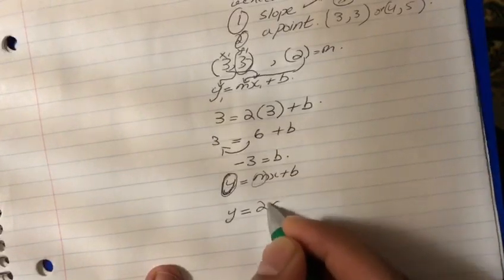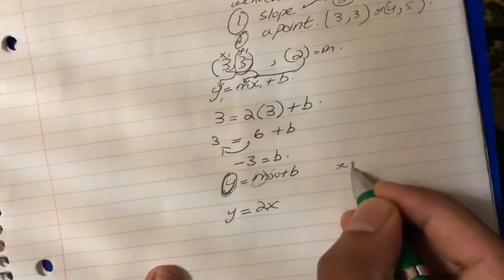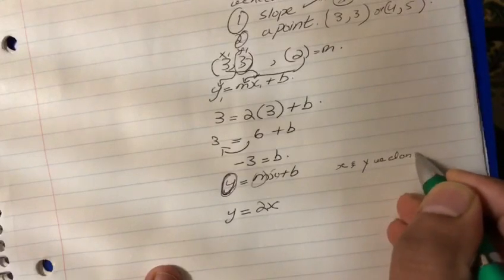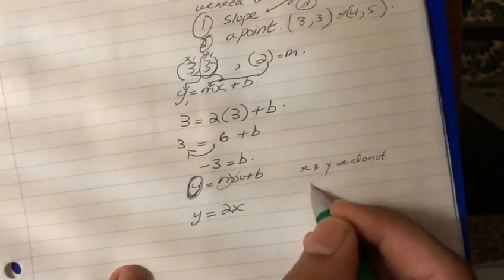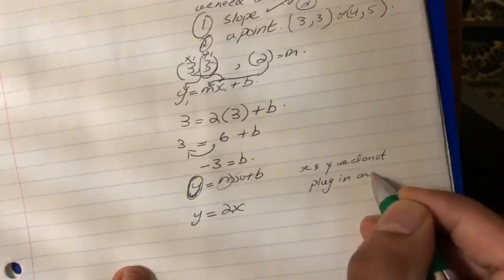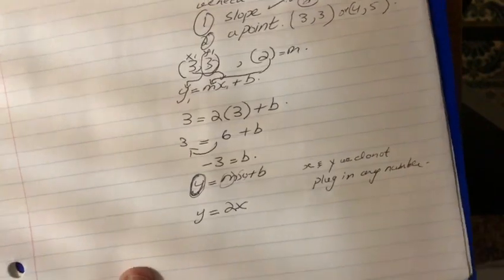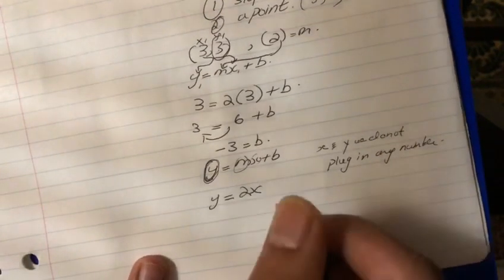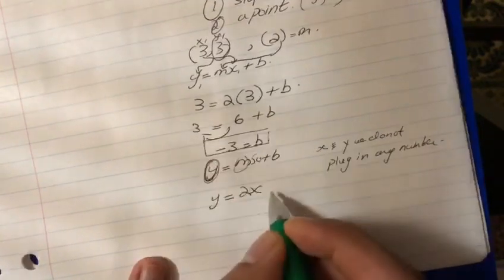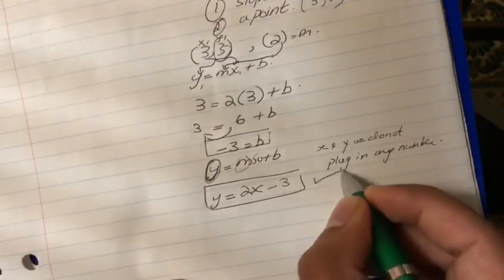We also don't plug in any number for x and y. And we know that our y-intercept is negative 3. So there you have it, that's our equation of a line.